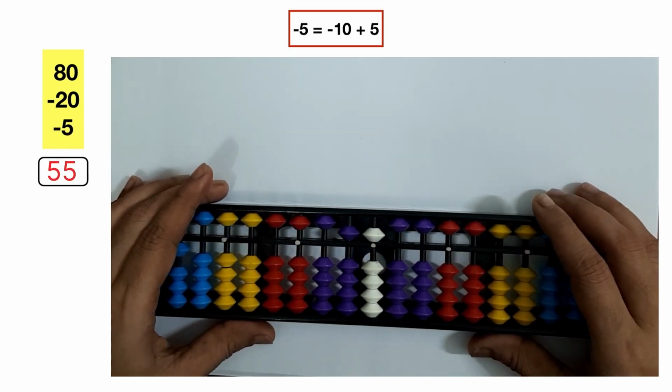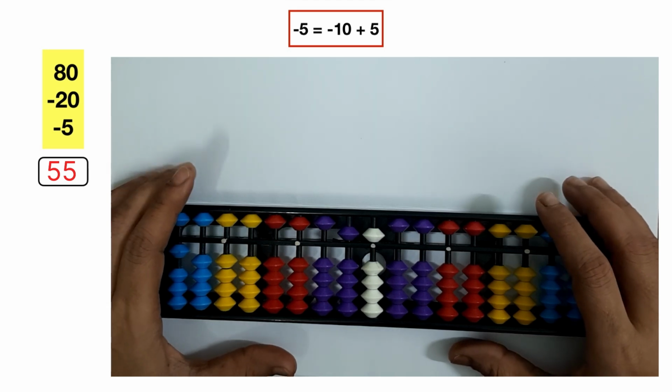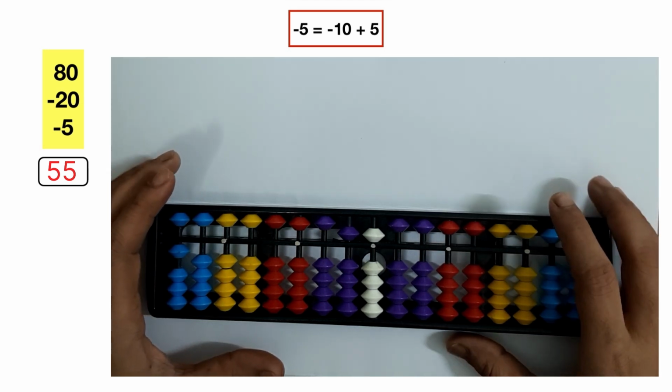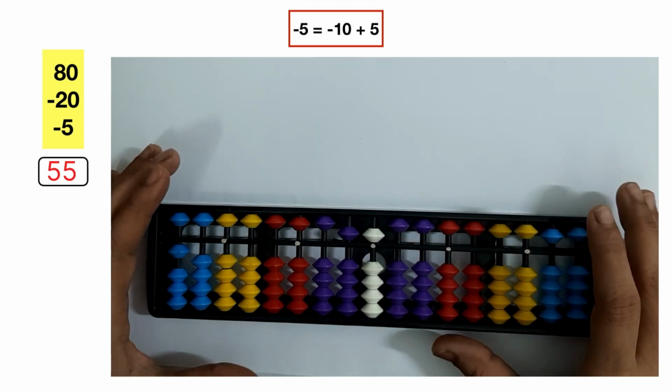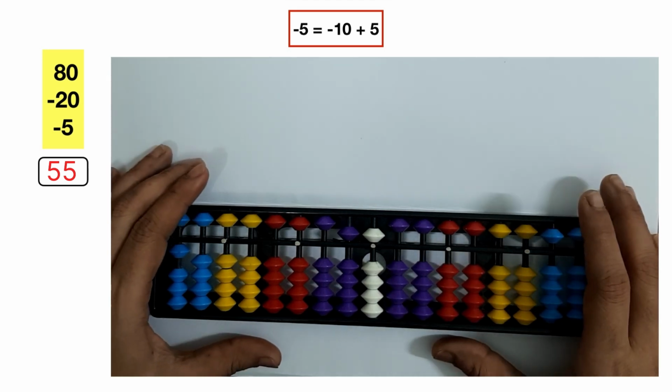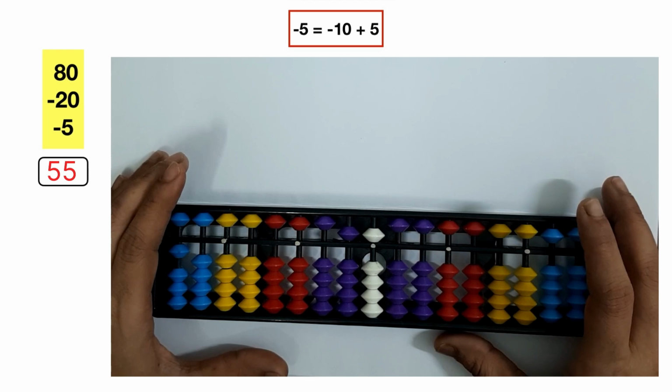So, here we have solved all the examples by using the formula minus 5 is minus 10 plus 5. I hope you all have clearly understood how and when we can apply the big friend subtraction of 5.